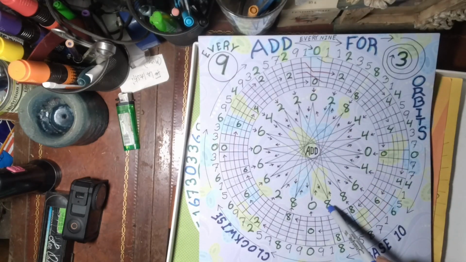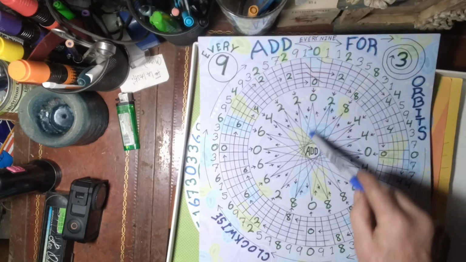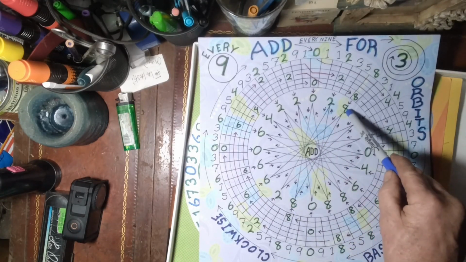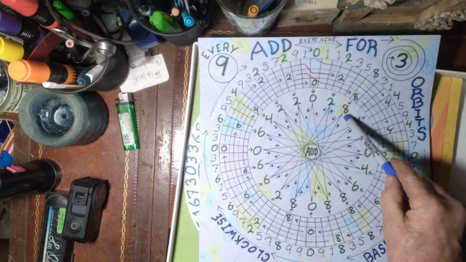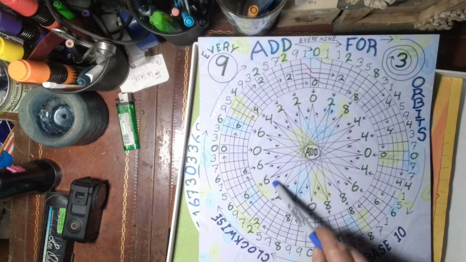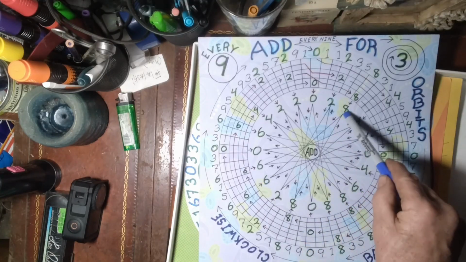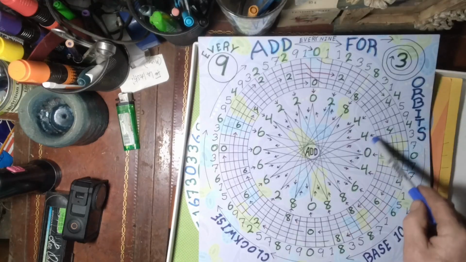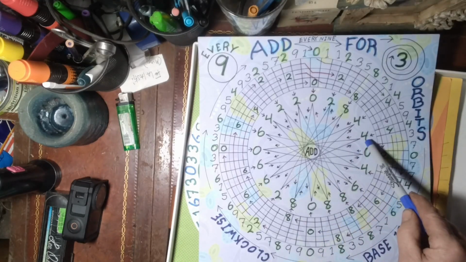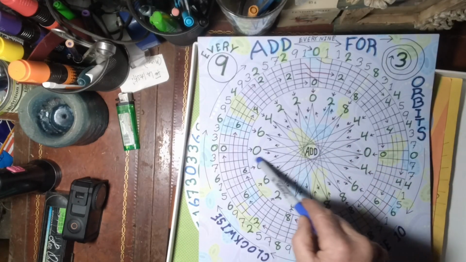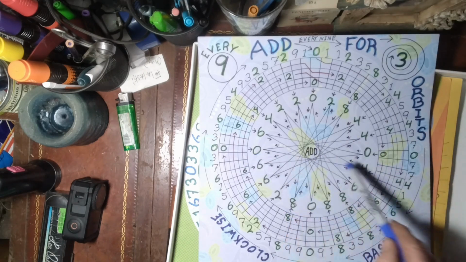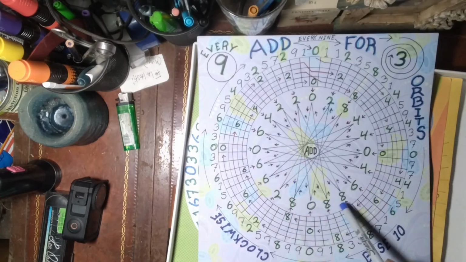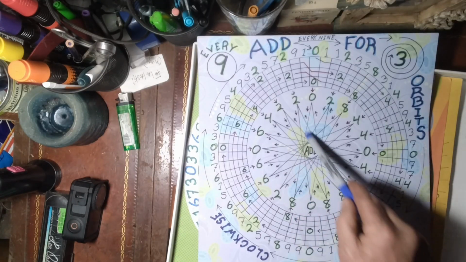So let's look at this. 8 plus 0 is 8. 0 plus 8 will be 8. 8 plus 8 will be 16, and there it is. Drop the 10 category. 8 plus 6 will be 14, and there it is. Drop the 10 category. 6 plus 4 will be 10. There it is. Drop the 10. 4 plus 0 is 4. 0 plus 4 is 4. 4 plus 4 is 8. 4 plus 8 is 12.